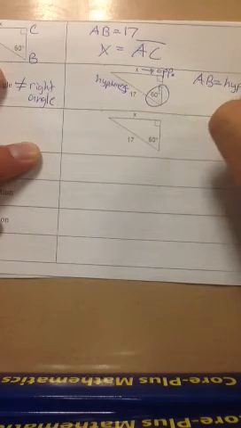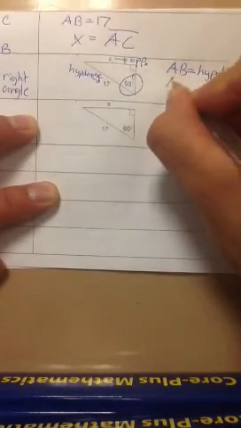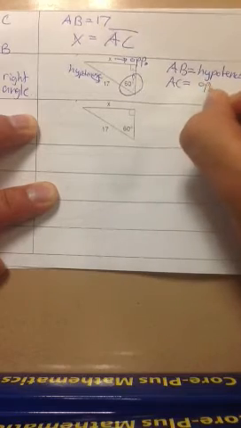We know the hypotenuse is opposite the right angle, so 17, this side must be my hypotenuse. So to help me remember, we label this as A, B, C. AB, in this case, is my hypotenuse. We said that AC, that x value, is my opposite side.